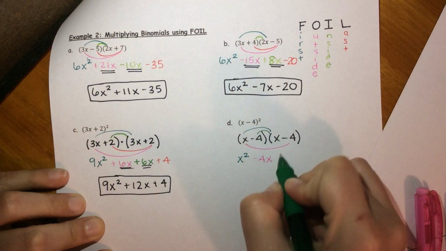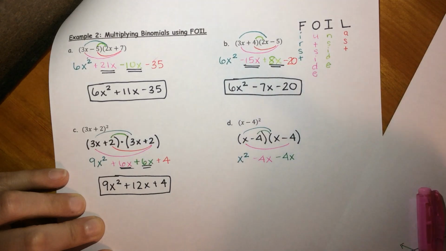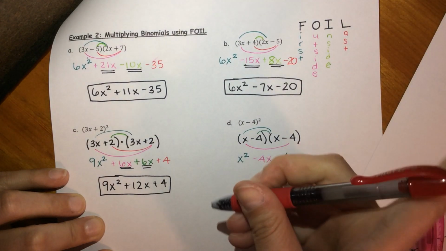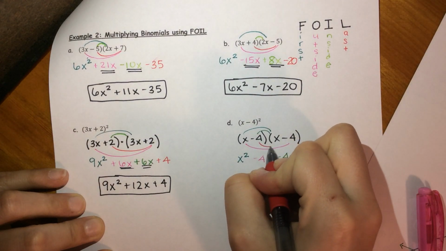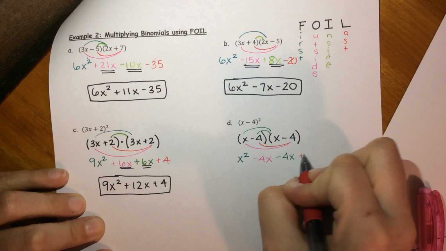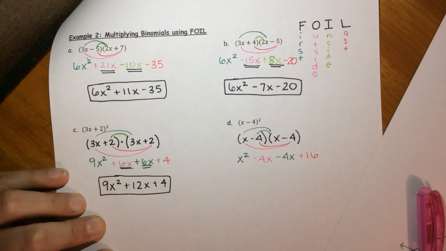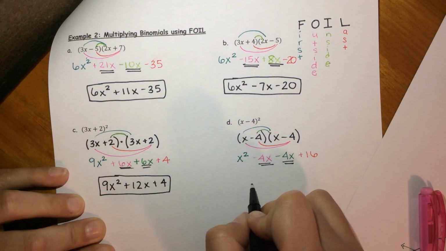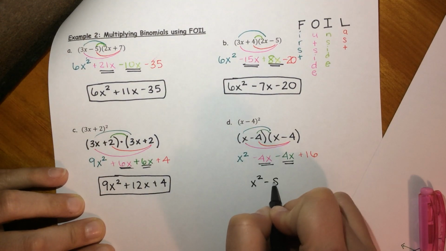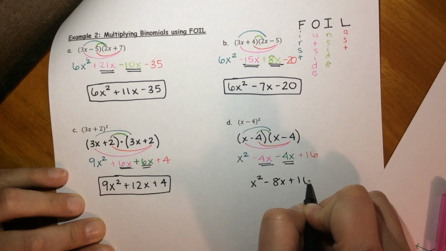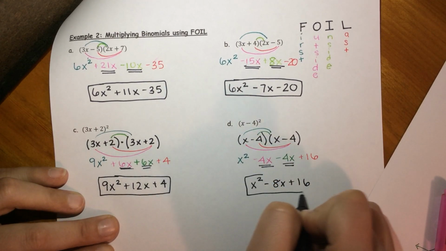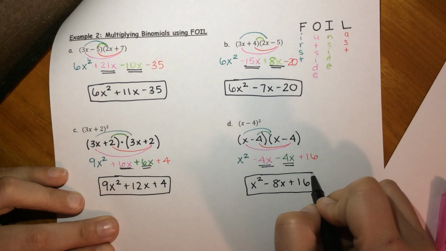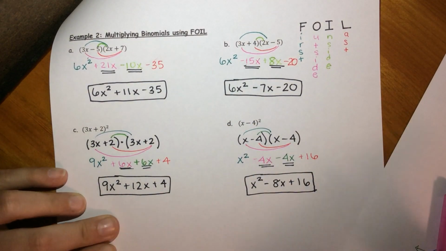Inside, negative 4 times x gives us, again, negative 4x. And last, negative 4 times negative 4 is positive 16. Negative 4x and negative 4x gives us negative 8x, so we rewrite the whole thing. And now it's fully simplified.